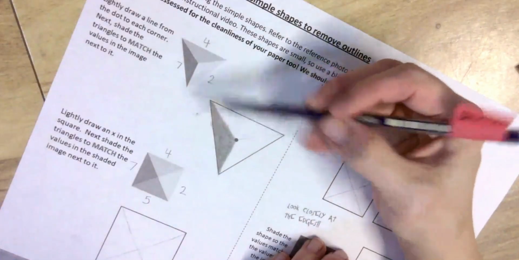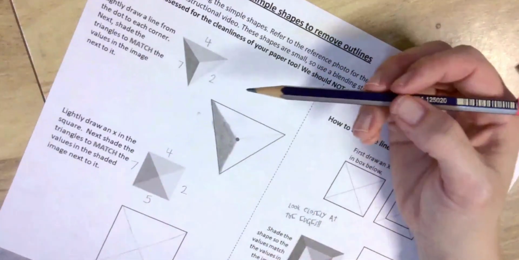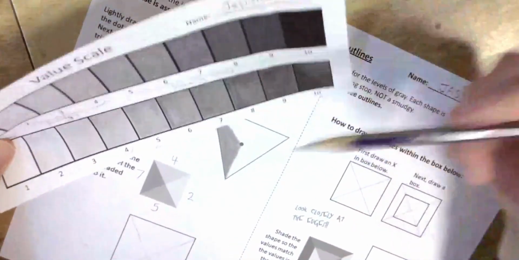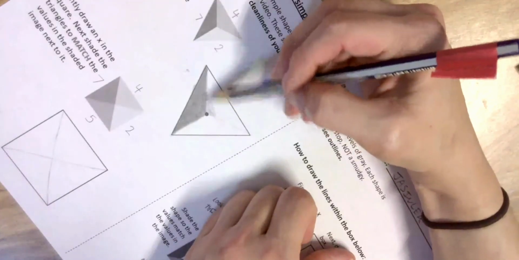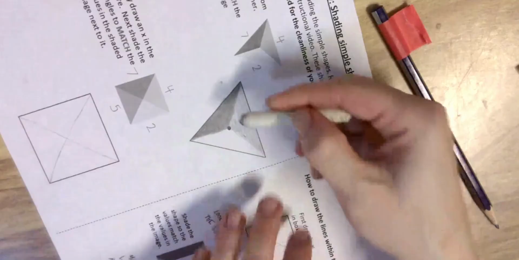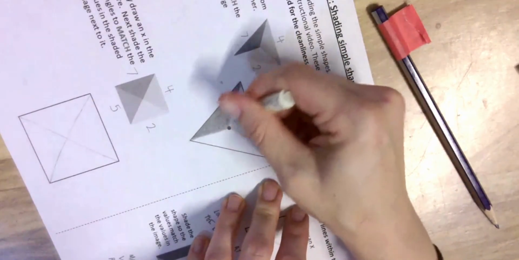When you feel like you've pretty much matched that value of 7, you can also check using your value scale by actually checking, did I make that value of 7? But now I'm going to move on to the value of 4. Again, I'm going to shade using my 2B pencil. I'm going to keep it fairly light. I'm going to go in with my blending stump to blend this area of value.